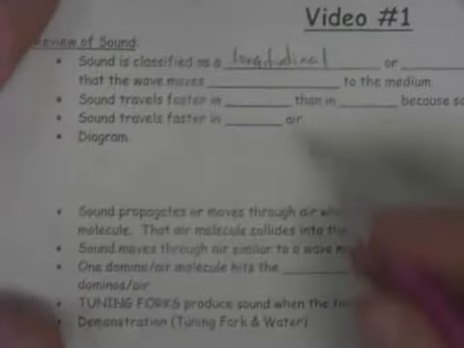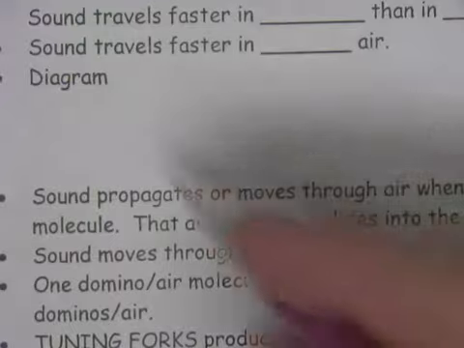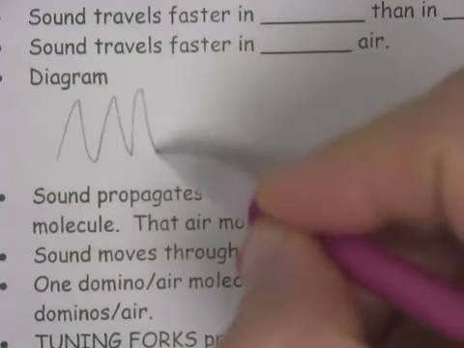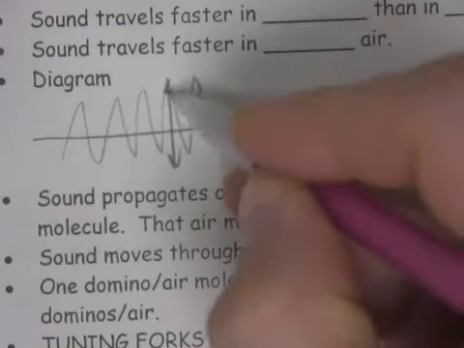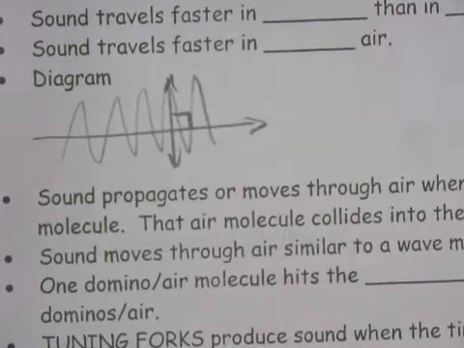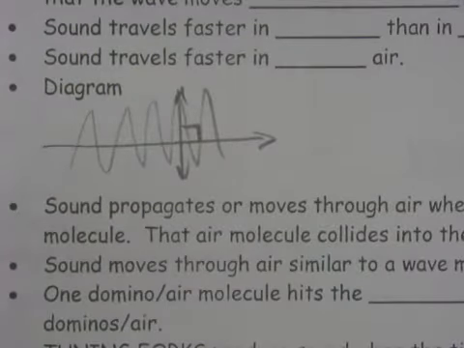Well, remember that if I go to my diagram here real quick, I'm going to kind of skip down. This is a transverse wave. Remember this? So the wave will move this way, but the medium itself moves up and down, and this is going to be at a 90-degree angle. That's transverse. That's not what sound is.